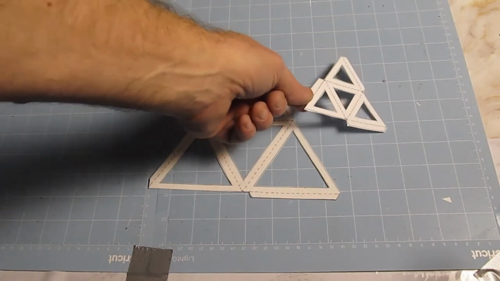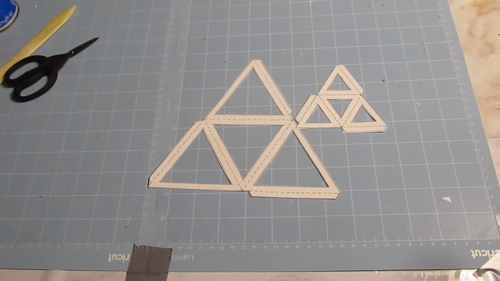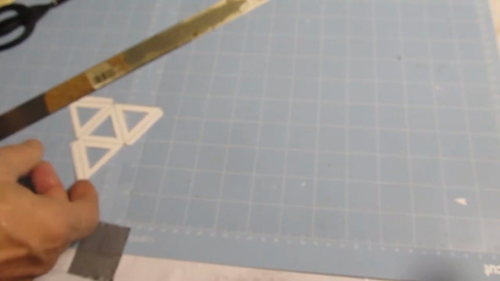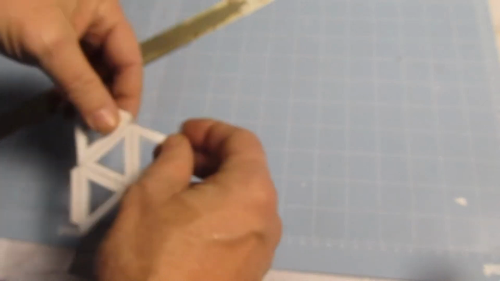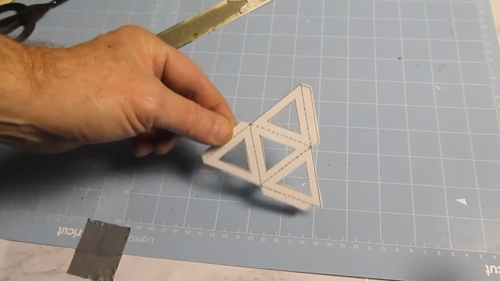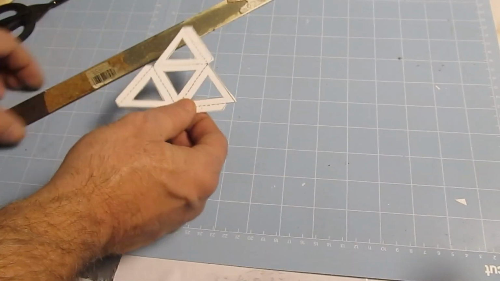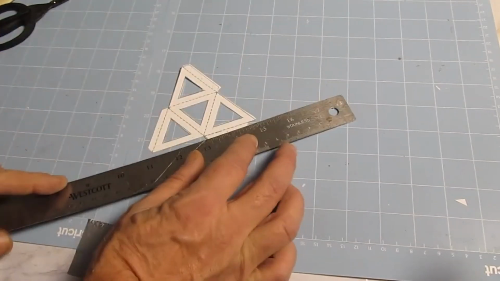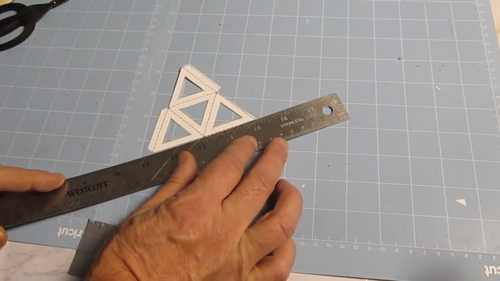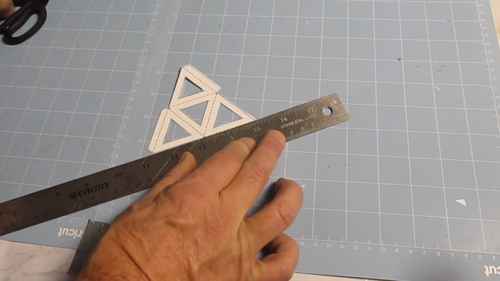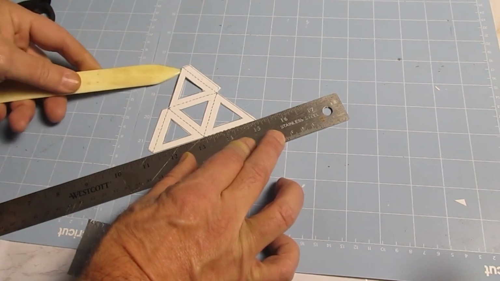Now we have our two pieces, and we need to fold on those dashed lines. And this is where a straight edge really comes in handy. And this is where our bone folder comes in handy too.